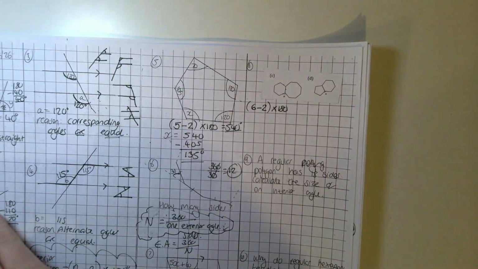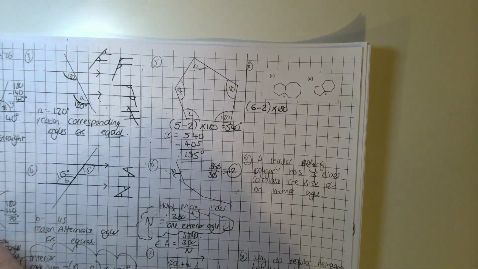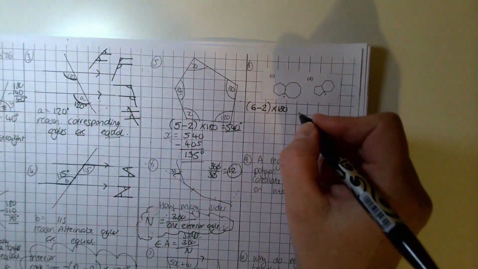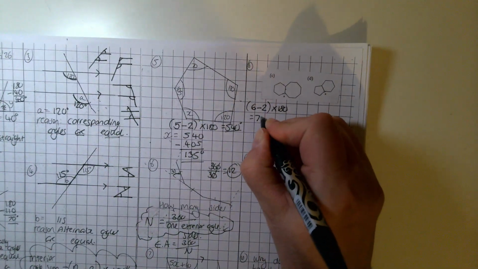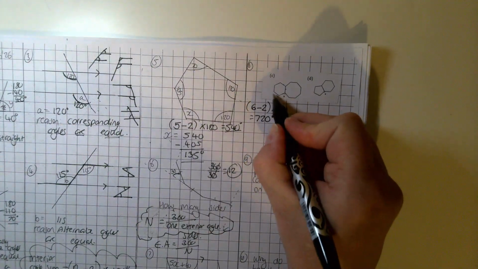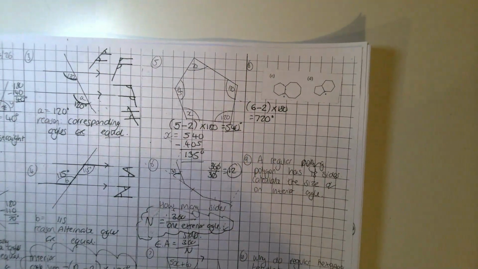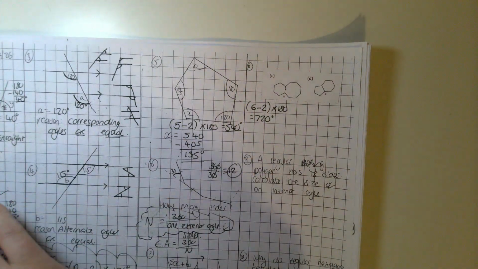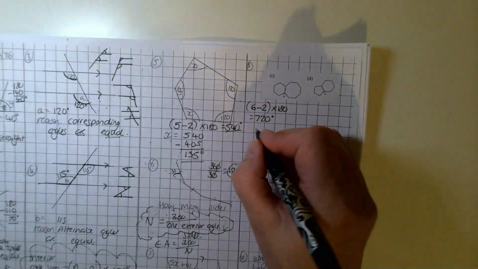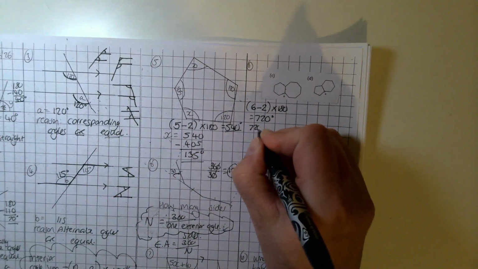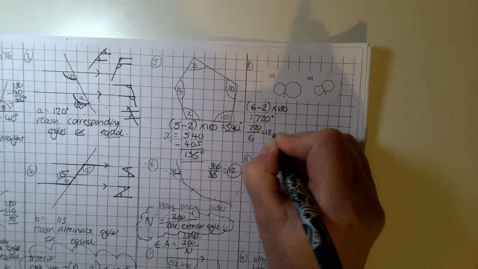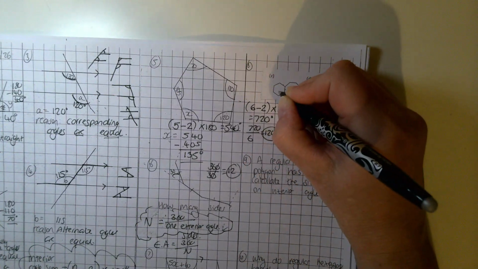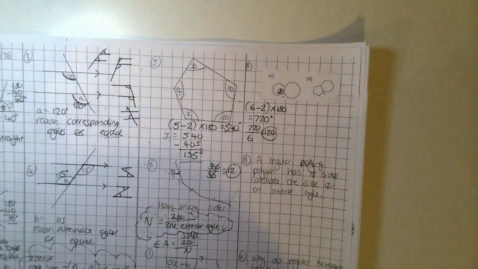And that will tell me what the interior angles add up to. So that gets me 720 degrees. I now need to equally split that between the 6 sides, so I'm going to divide that by my 6 sides. And that means that one interior angle is 120.